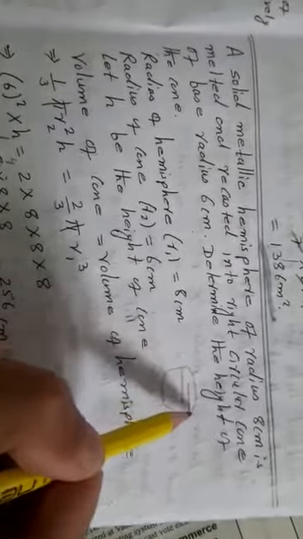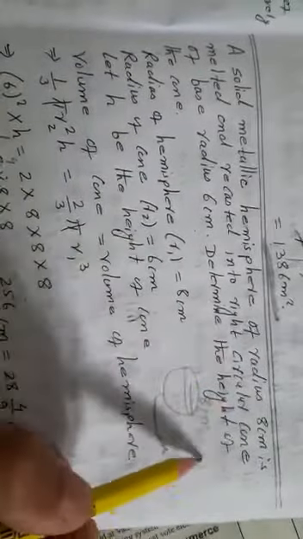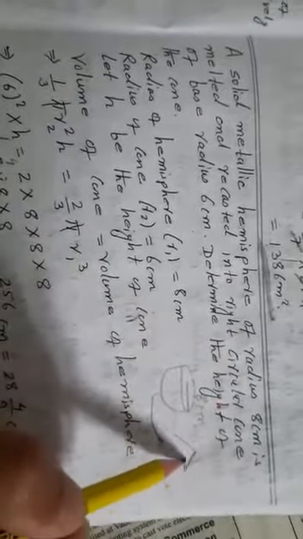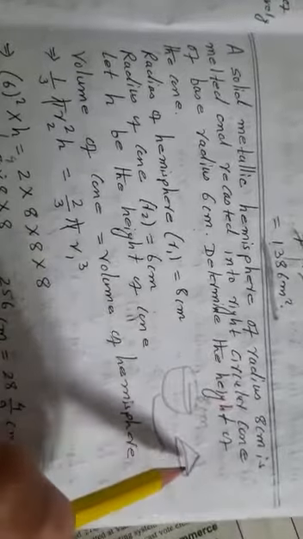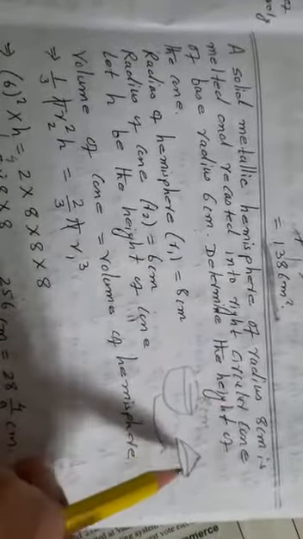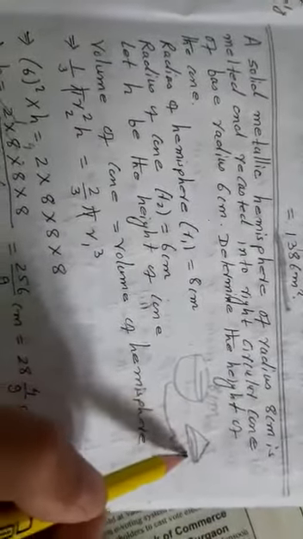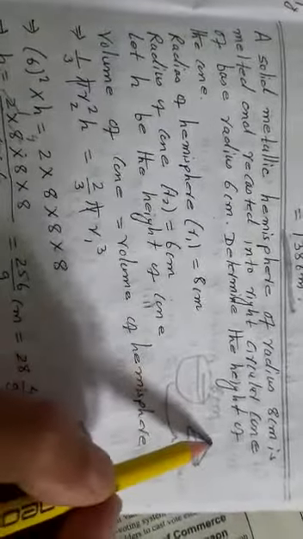It is melted and recast into a right circular cone whose base radius is 6 centimeter. So what is the height of the cone?